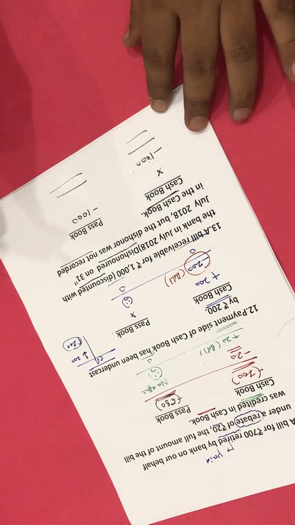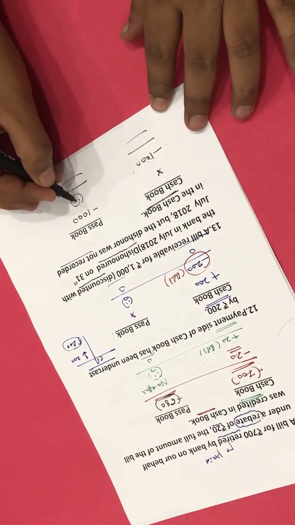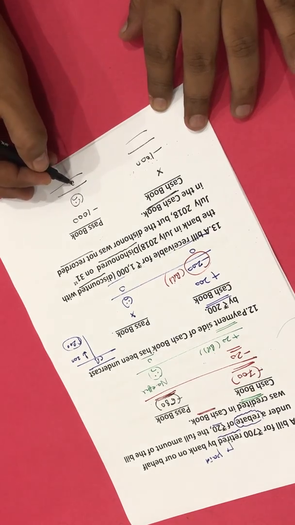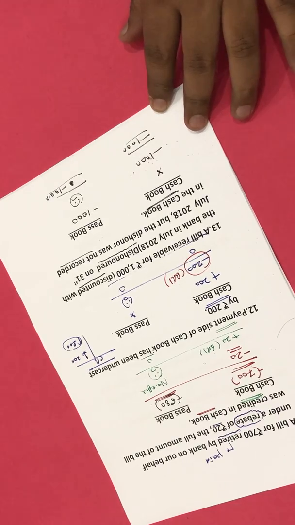Fine. In the other way, in this first action, 1000 minus, no reaction here. So there's a minus amount, minus 1000. So make it minus 1000. I have to show again 1000 minus here.